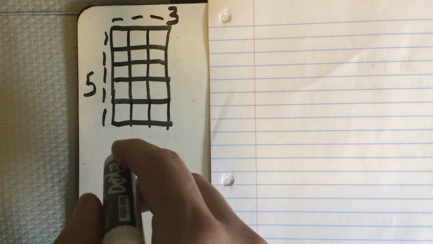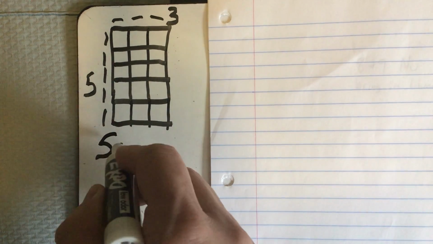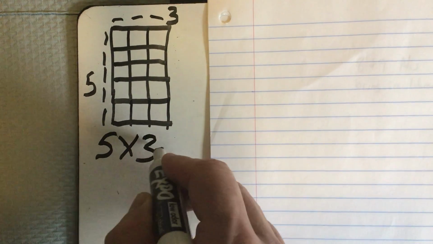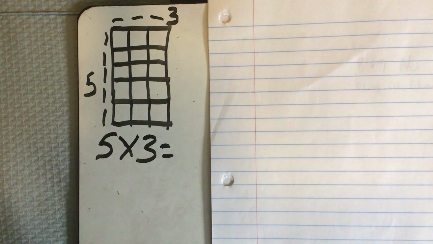So real quick, if this was an array, we can notice that this is a 5 by 3 array. There are a couple of different ways we could solve this multiplication question. If it was 5 times 3, this is the equation. We're not quite sure what the answer is.